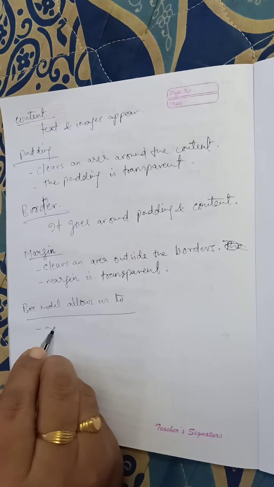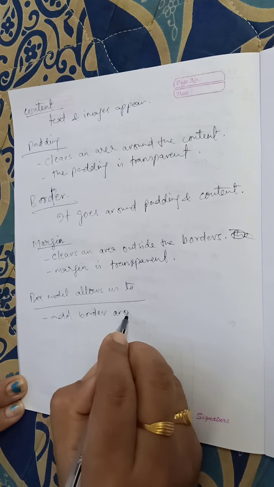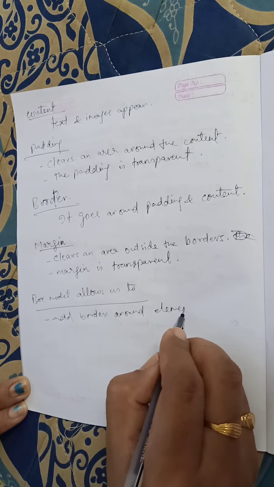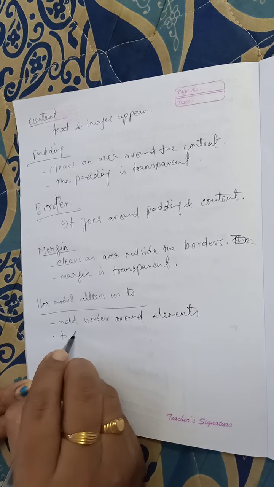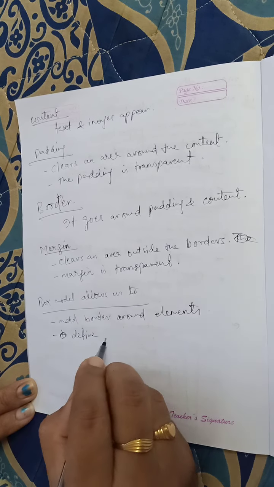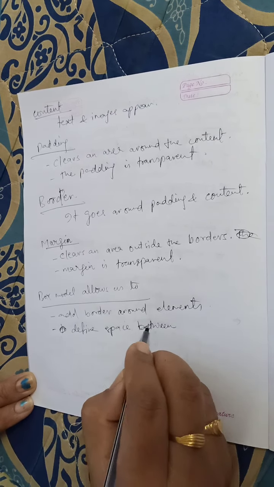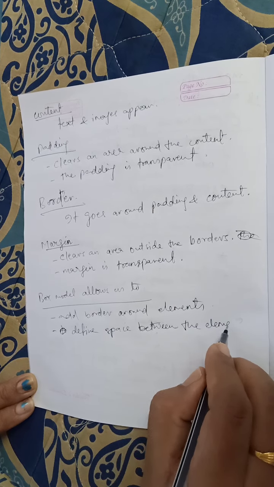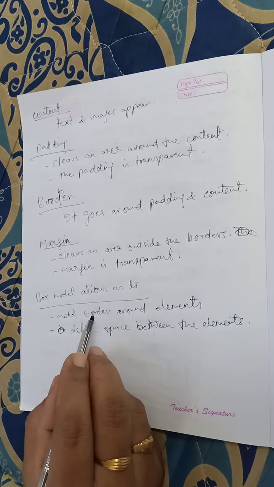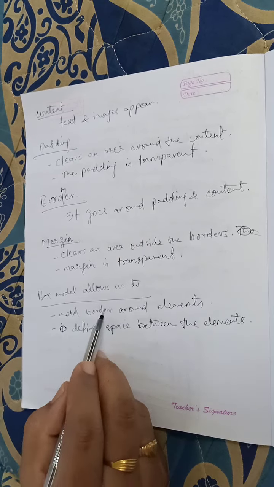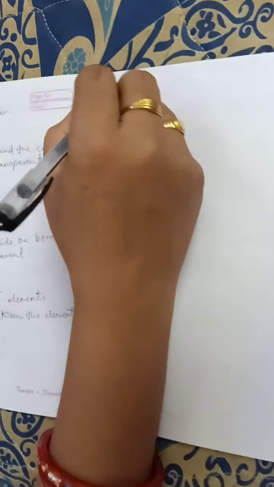Thus the box model as a whole allows us to do what? Add a border around elements, where elements means our HTML elements, and define space between the elements. So whenever we are talking about box models, we are concerned about these things. Okay, let me give an example or demonstration of a box model.